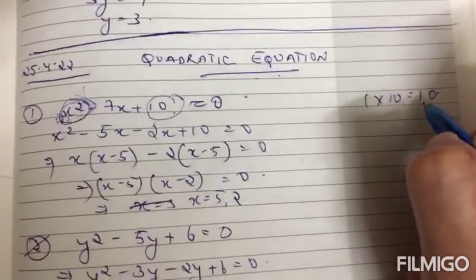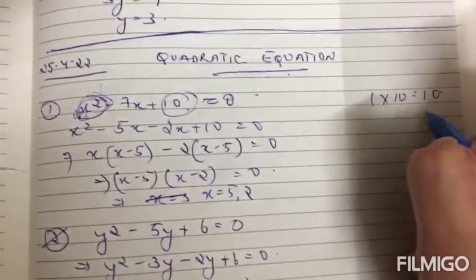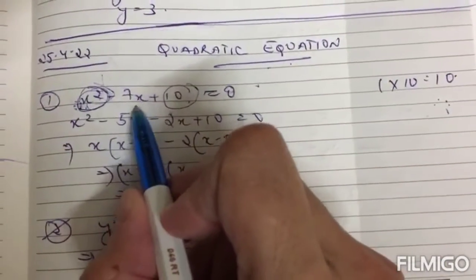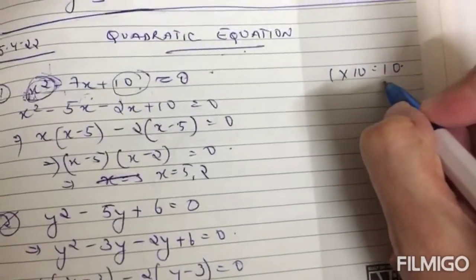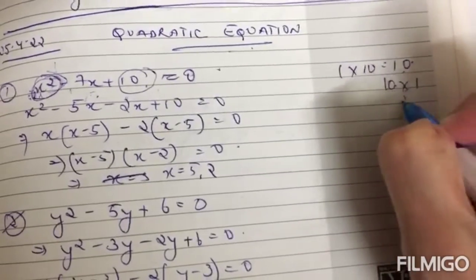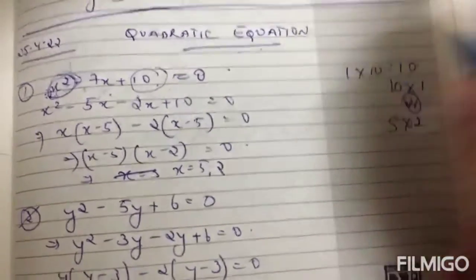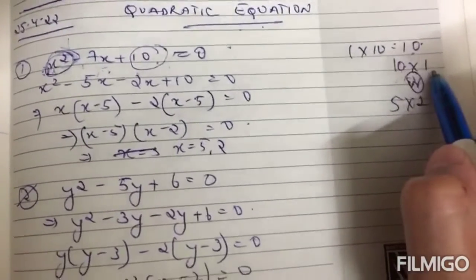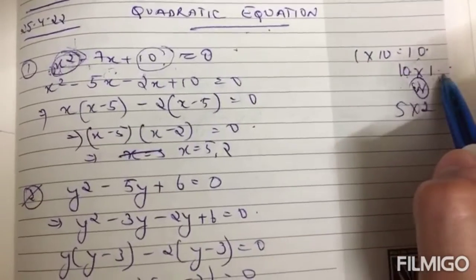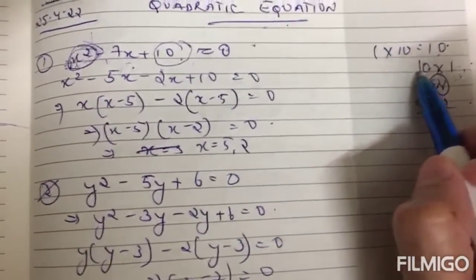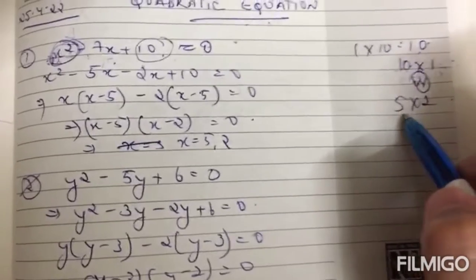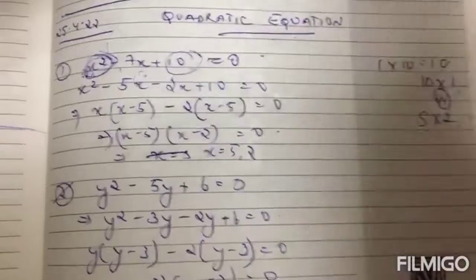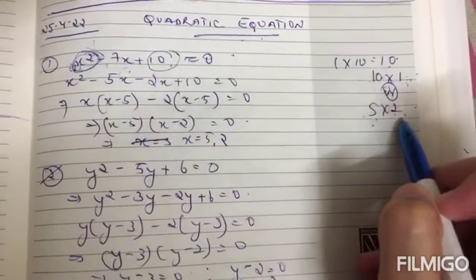What are the factors of 10? Now we have to find the factors of 10 such that the addition or the subtraction of the factors equals minus 7x. 10 can be written as 10 into 1 or 5 into 2. Can we get minus 7x from here? 10 plus 1 is 11. 10 minus 1 is 9. So this can't be the case. Minus 10 minus 1 is minus 11. Minus 10 plus 1 is minus 9. Yes, if it is minus 5 and minus 2, the sum is minus 7. Right? So here we can get minus 7.